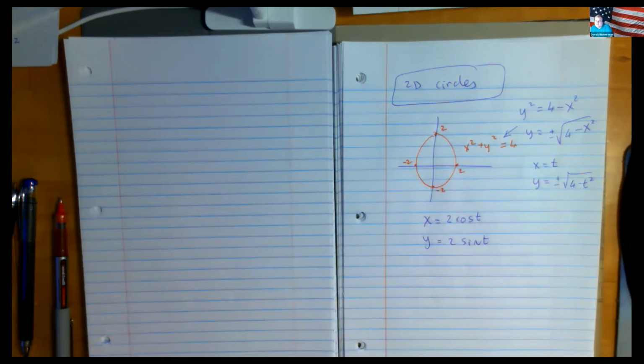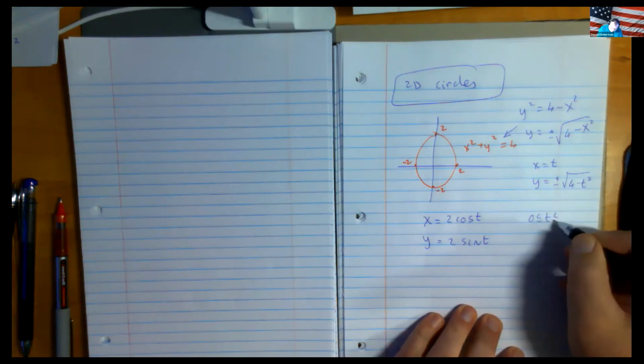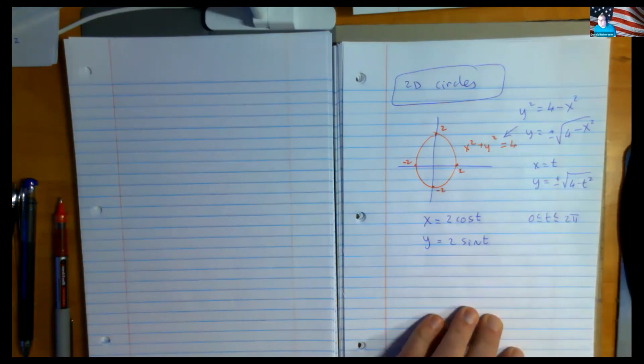Now, I'm telling you the answer without really explaining much, but it's very closely connected to polar. Remember r cos theta and r sine theta? Well, in this case, wouldn't it be 2 cos theta and 2 sine theta? Have you noticed that the only difference is I'm calling theta t? Does that make sense? Now, if I want the whole circle, then won't the start value of t and the finish value of t be 0 and 2 pi?